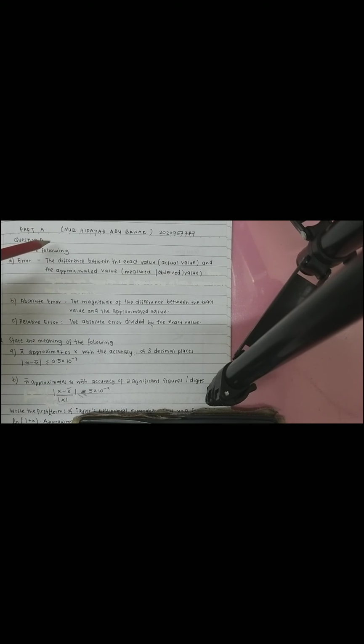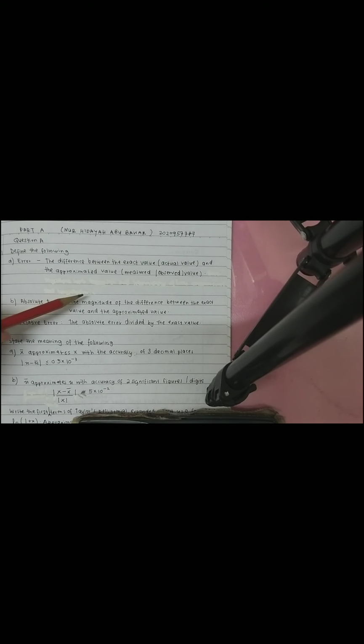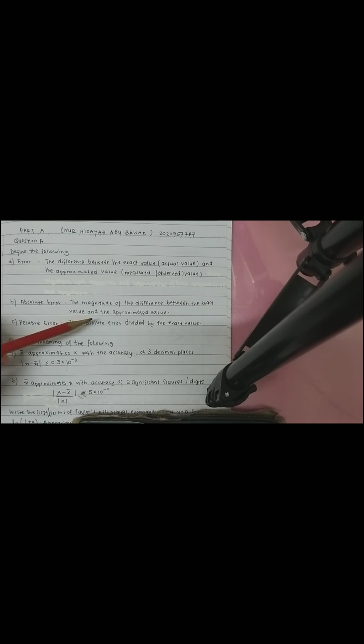Question A. Define the following error, the difference between the exact value, actual value and the approximated value, measured or observed value. B. Absolute error, the magnitude of the difference between the exact value and the approximated value. C. Relative error, the absolute error divided by the exact value.